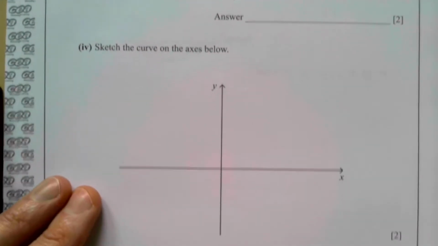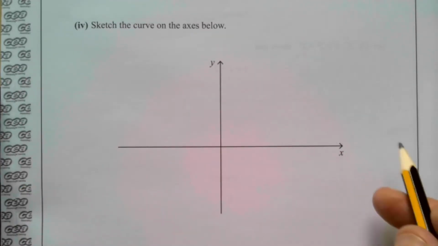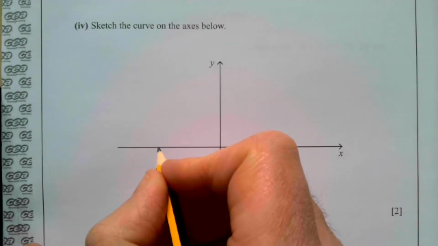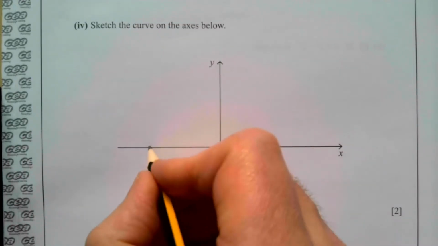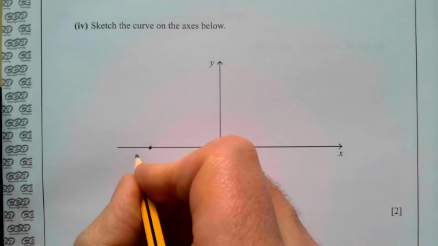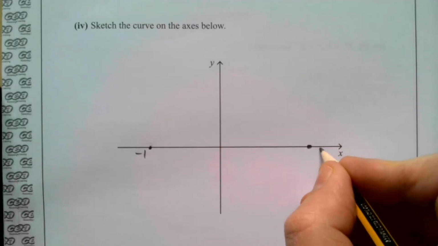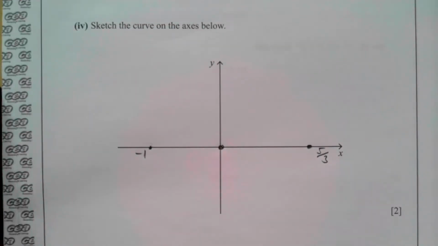Finally then, sketch the curve on the axis below. So where does it cross the x-axis? It crosses at minus 1, and then 5 over 3. So it crosses minus 1, 5 over 3, which is 1 2/3, obviously, 5 over 3, and 0.